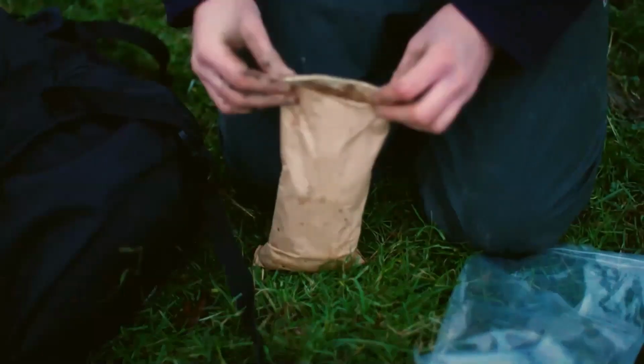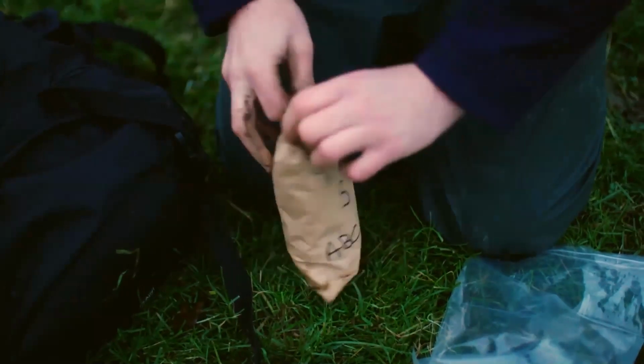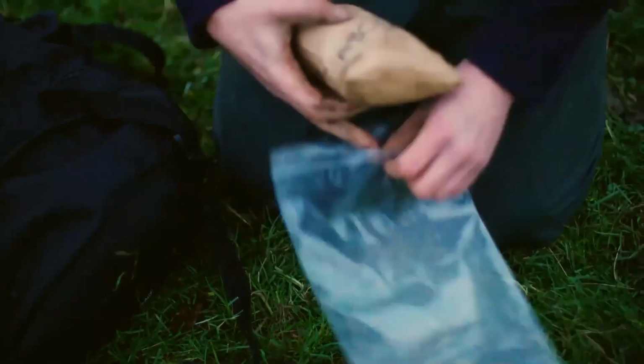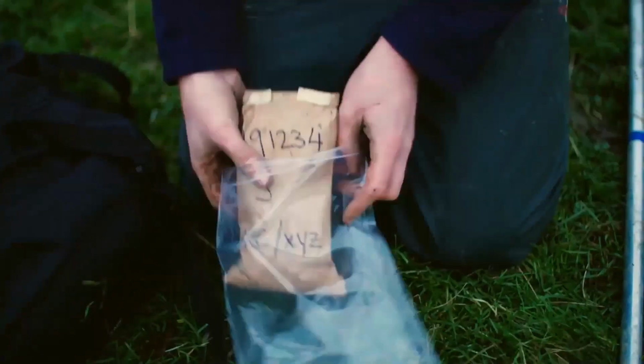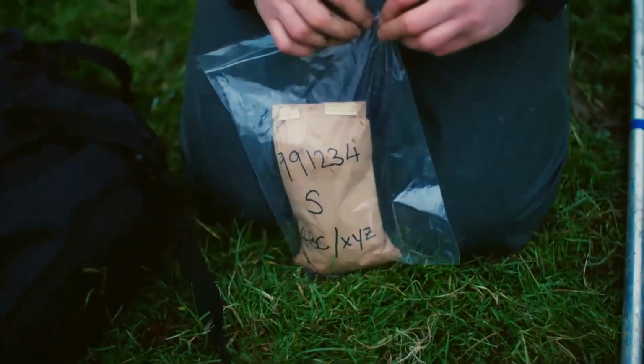Seal each bag by folding the metal tab and bending the tabs to the front. Always place the sample bag into a poly bag to avoid any sample loss or cross-contamination during transportation.